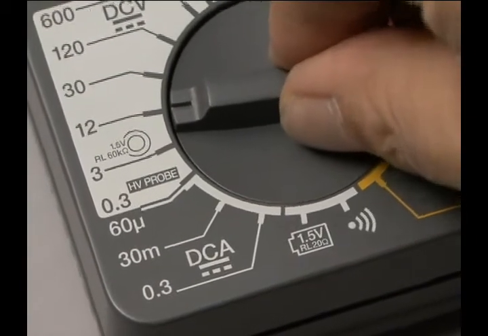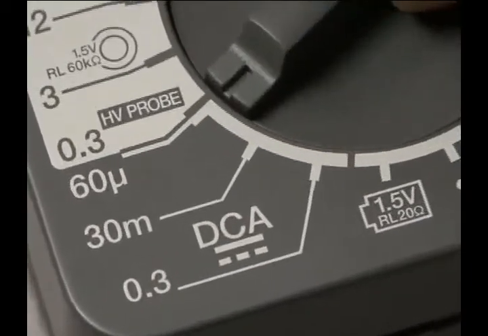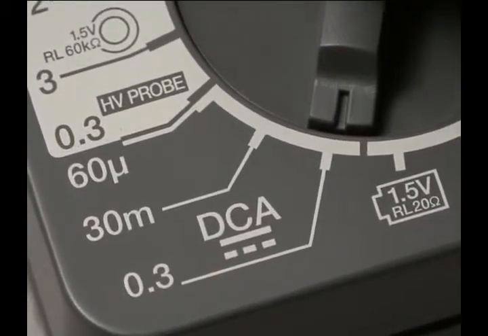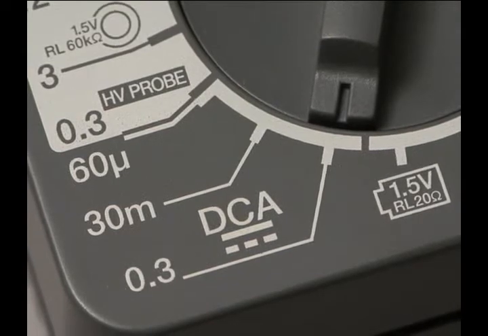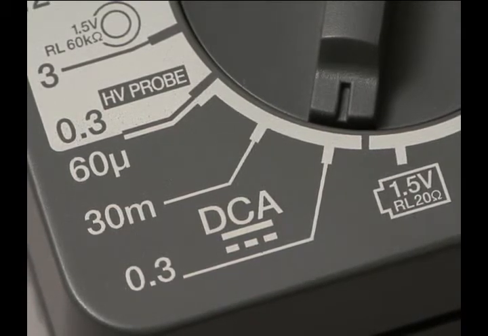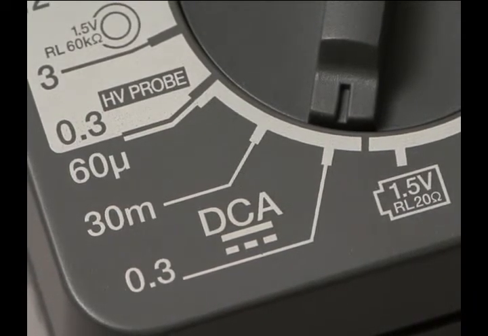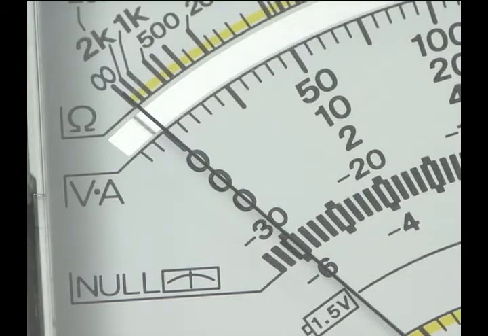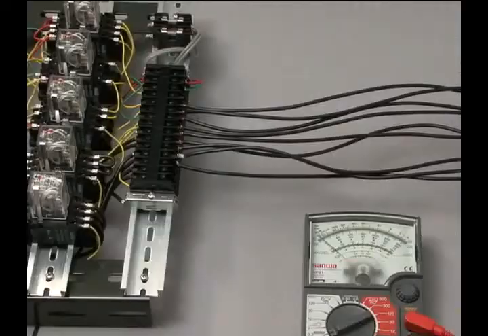Set the rotary switch to DCA. A measurement range of less than 30 mA suffices for measuring the sensor's output current, but when the range of the current is unknown, set the range to maximum. Make zero level adjustments before starting current measurement.